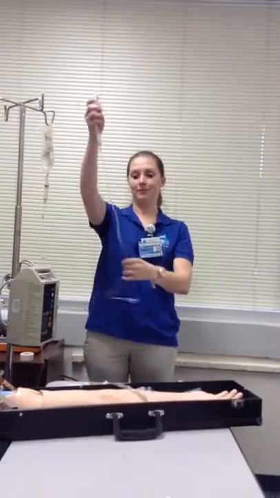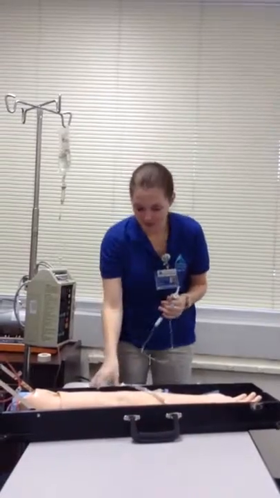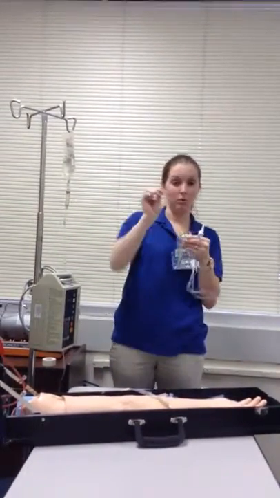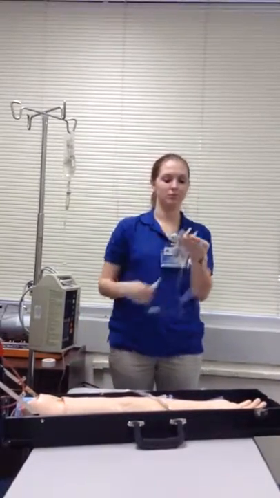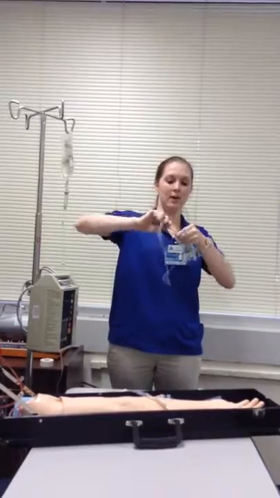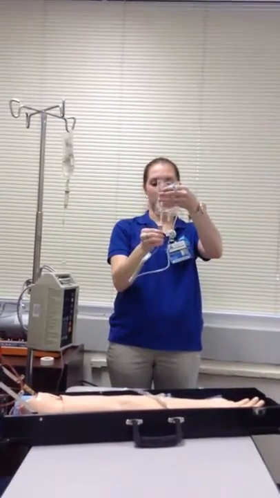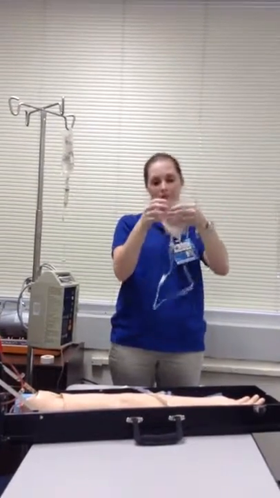I would then go ahead and get my tubing, and I would make sure that it is clamped closed, pull this off, and spike the bag. And then I would squeeze, squeeze, squeeze.